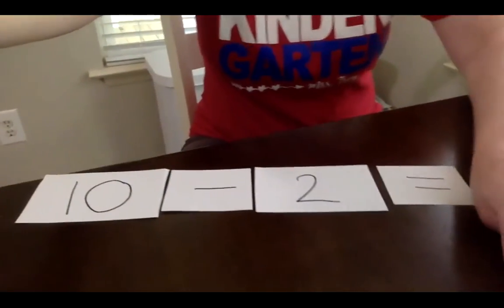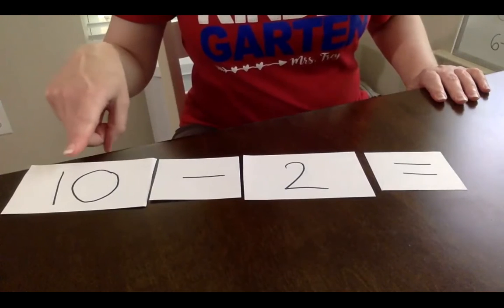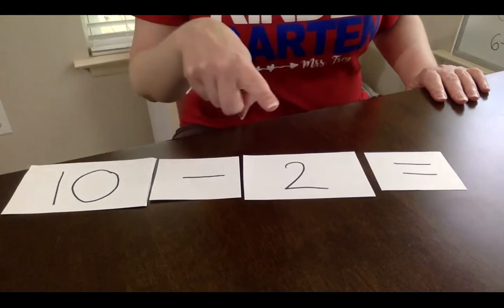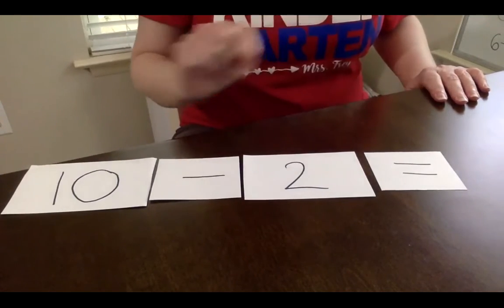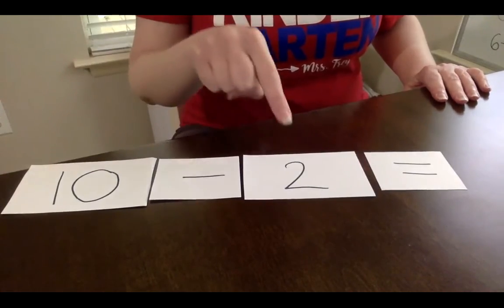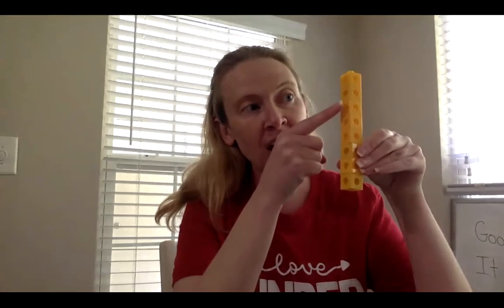Oh, I hope you guys can see that. 10 minus 2 equals. Say it with me. 10 minus 2 equals. Great job. So now you need to figure out what the answer is. One way we can do that, Mrs. Frey has the cubes, so we can count 1, 2, 3, 4, 5, 6, 7, 8. There's 8 left, and Mrs. Frey can put the answer.